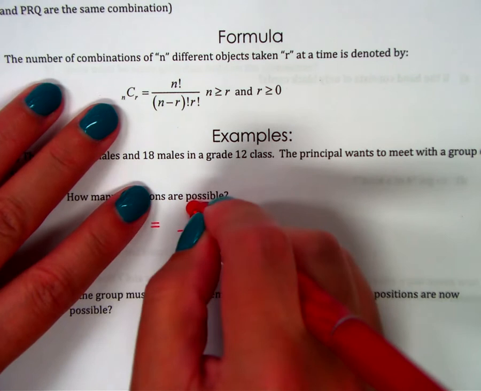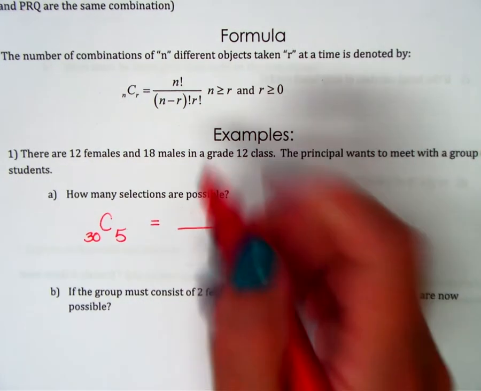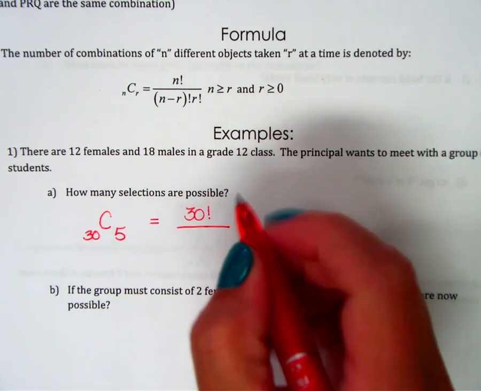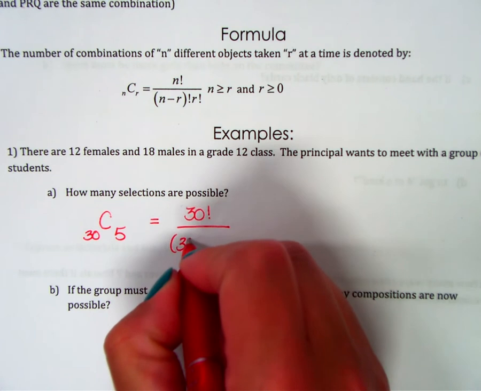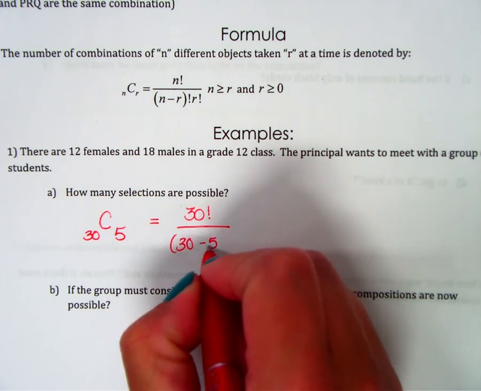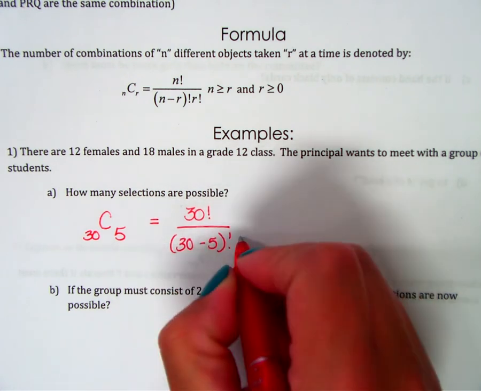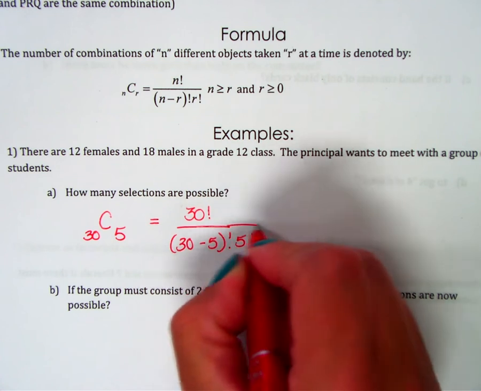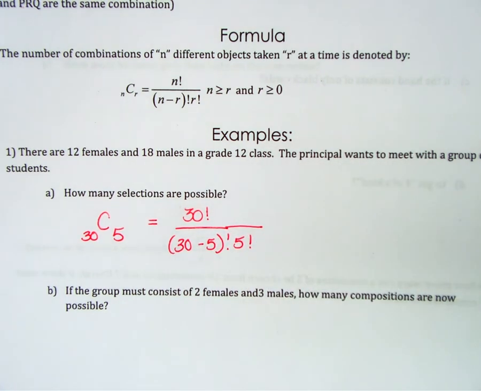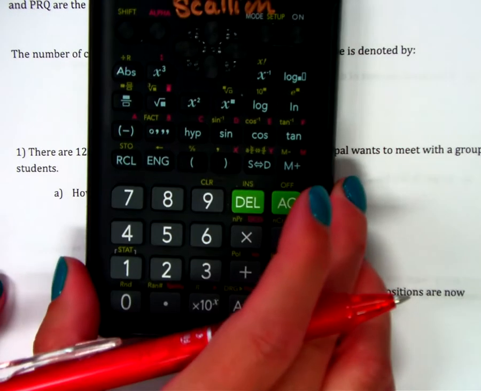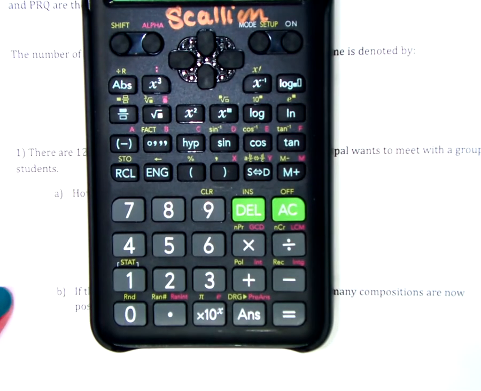No, 30 on top. Sorry. Do you know you have a button on your calculator that will do this for you? If you have a graphing calculator, probably Basil's calculator has it as well. Let me grab my other little calculator. Oh, I have one.